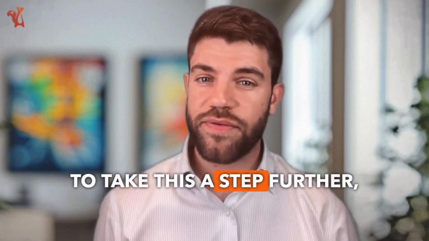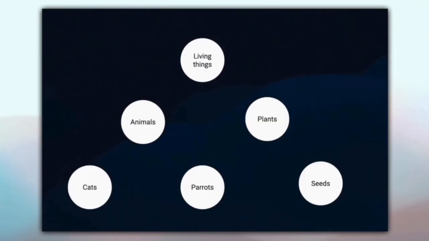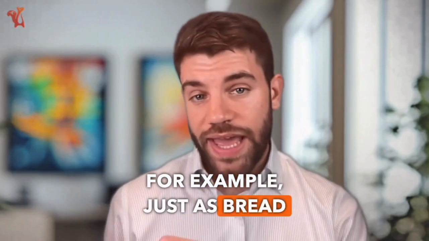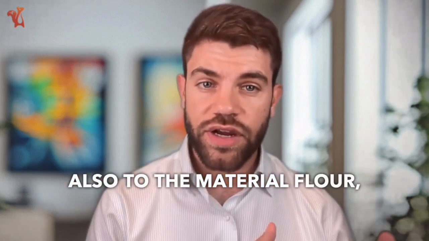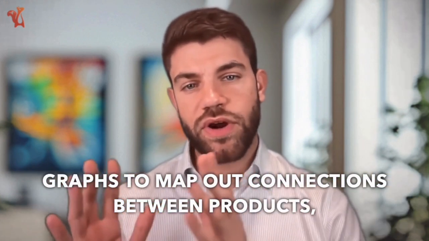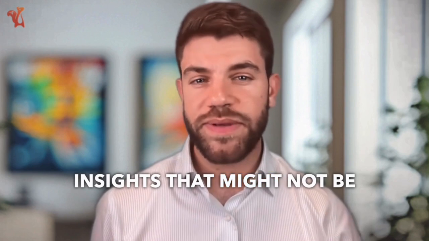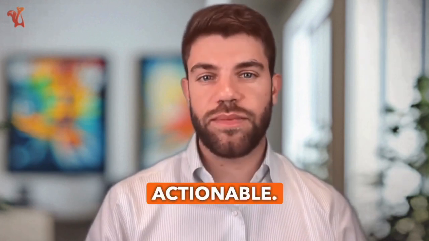To take this a step further, Squirro uses knowledge graphs, advanced structures that organize your knowledge base by identifying relationships between different pieces of information. For example, just as bread can be connected to the category of food and also to the material flour, a retail company can use knowledge graphs to map out connections between products, categories, and materials. This helps uncover hidden patterns and insights that might not be immediately obvious, making your data more meaningful and actionable.